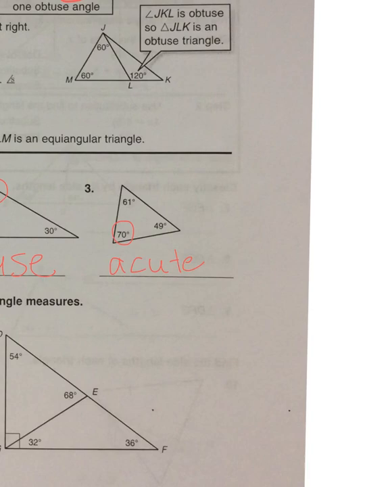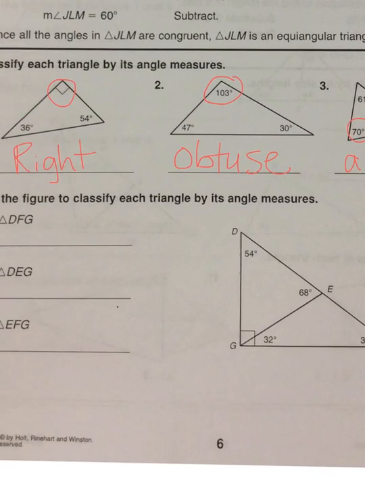Now, I'm going to draw another triangle just for practice. And if I were to draw another triangle, that's a horrible triangle, but bear with me. And this is 60, this is 60, and this is 60. The name of this triangle would be equiangular. Okay? So make sure you add that to your notes.